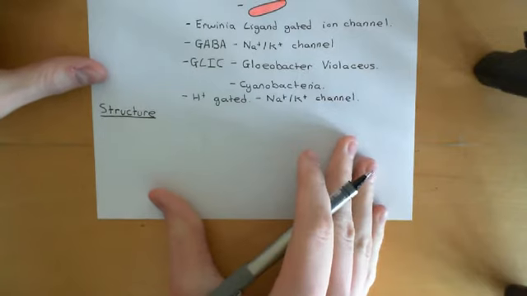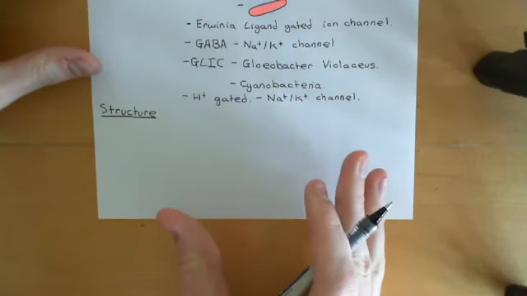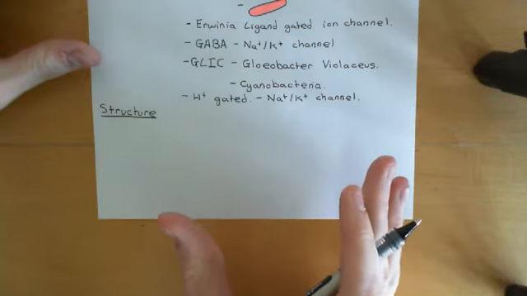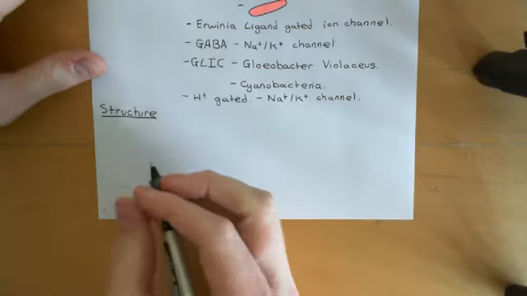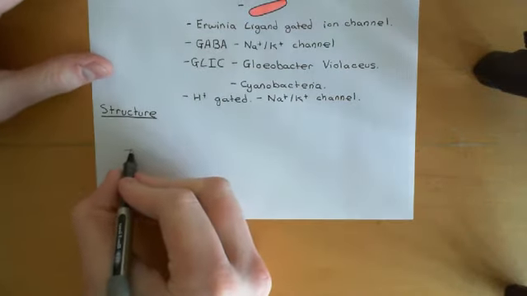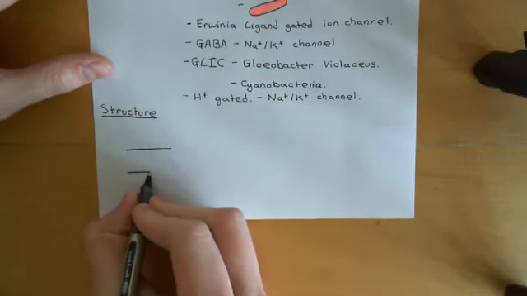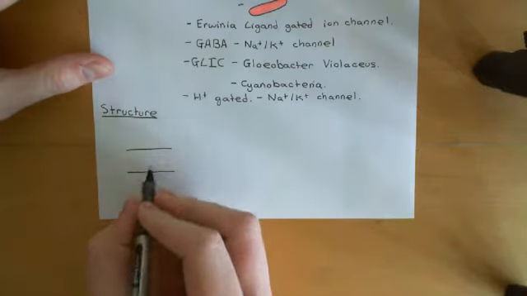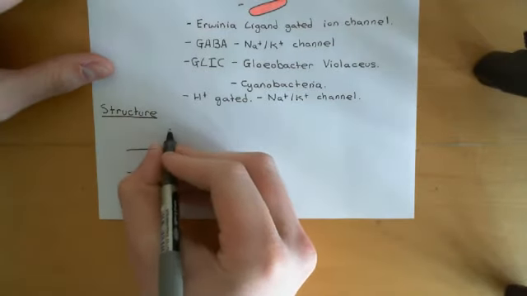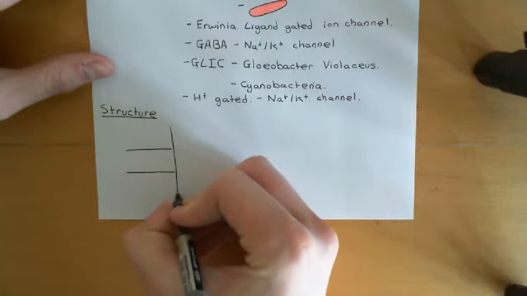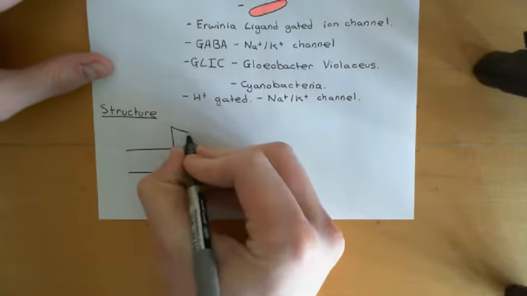Okay, right. So firstly, what I want to talk about is how the structure of Cys-Loop receptors is split into three parts. Let me draw out a Cys-Loop receptor very basically again. Let's say this is going to represent the cell membrane here, the outer leaflet and the inner leaflet again, and now I'm going to draw my Cys-Loop receptor sitting in the cell membrane here.